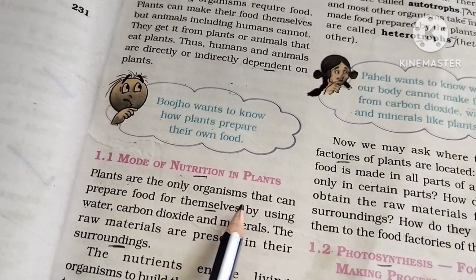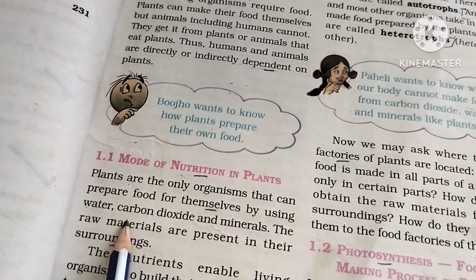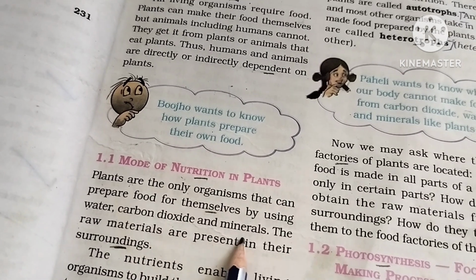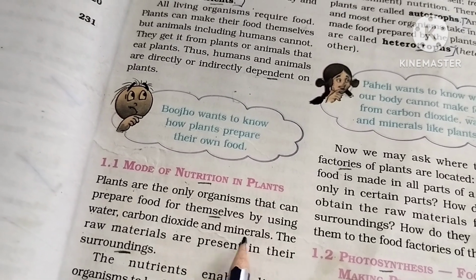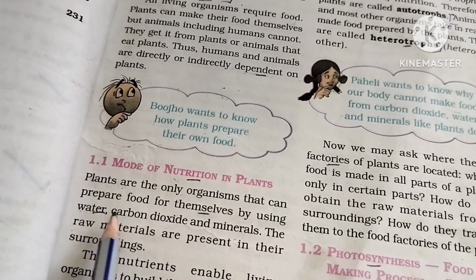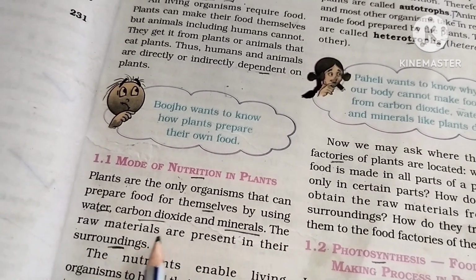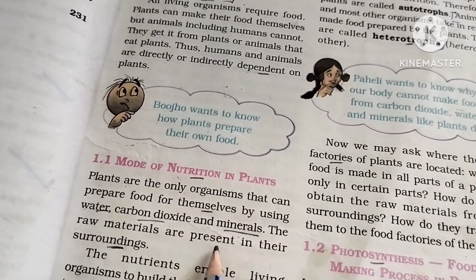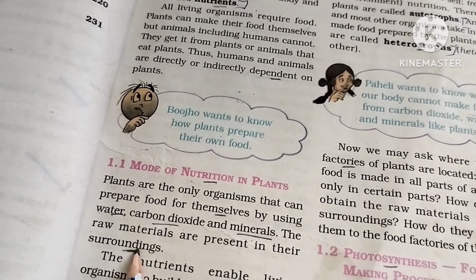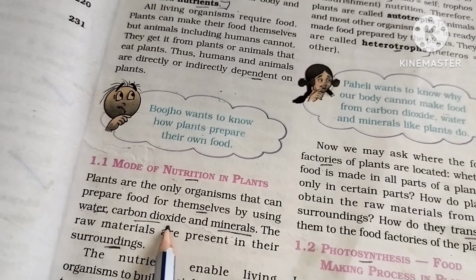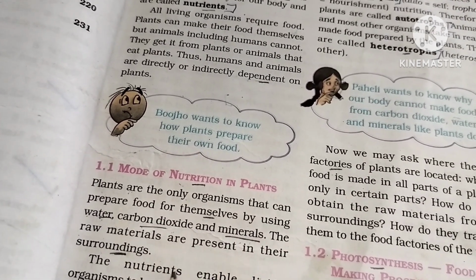Plants are the only organisms that can prepare food for themselves by using water, carbon dioxide and minerals. See here, plants prepare their own food material by using water, carbon dioxide and minerals. These raw materials are present in their surroundings.